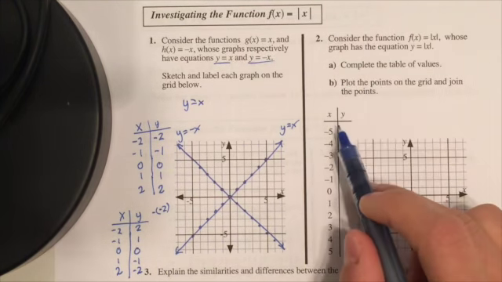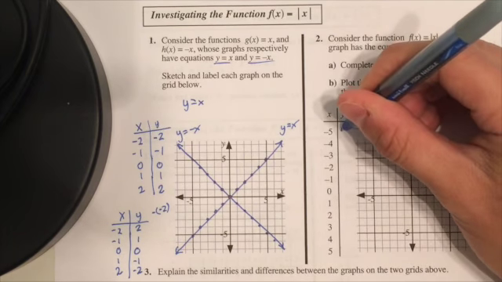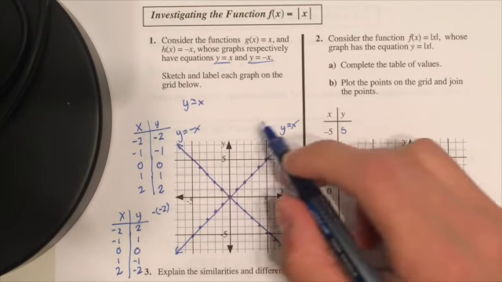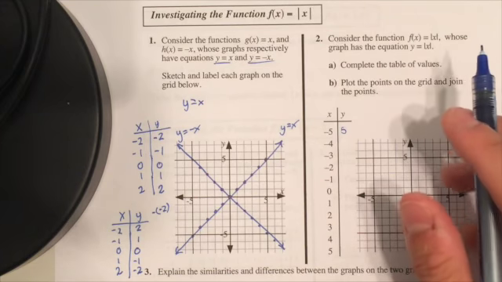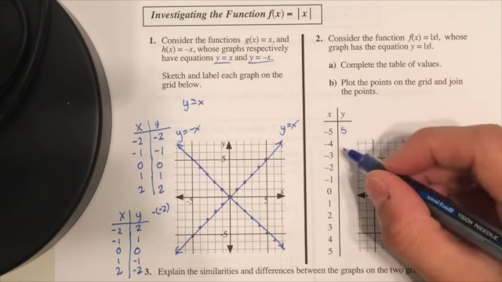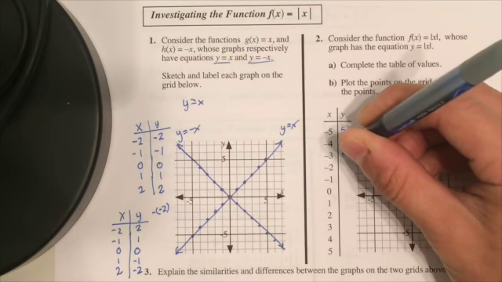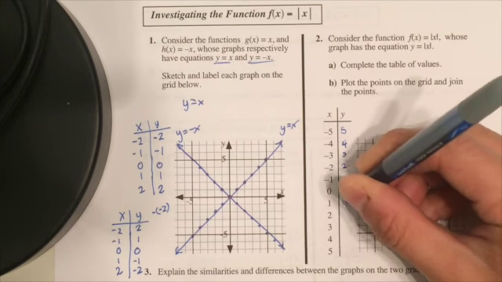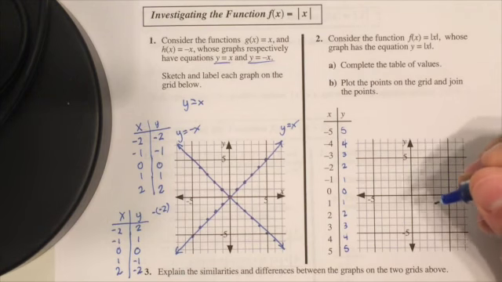So if I was at -5, the absolute value would be 5. Because remember, if I was plotting my absolute value, one thing I know is that my y values are not going to be negative. I can't have a negative value. So -4 and 4, 3, 2, 1, 0, and 1, 2, 3, 4, and 5.